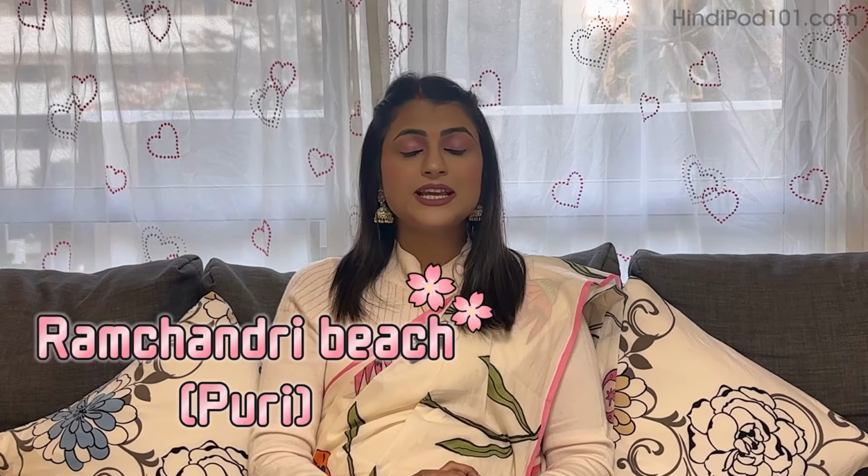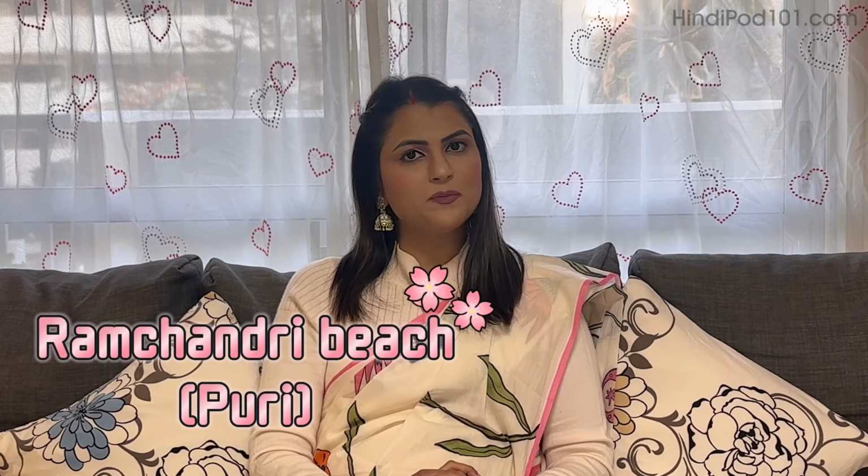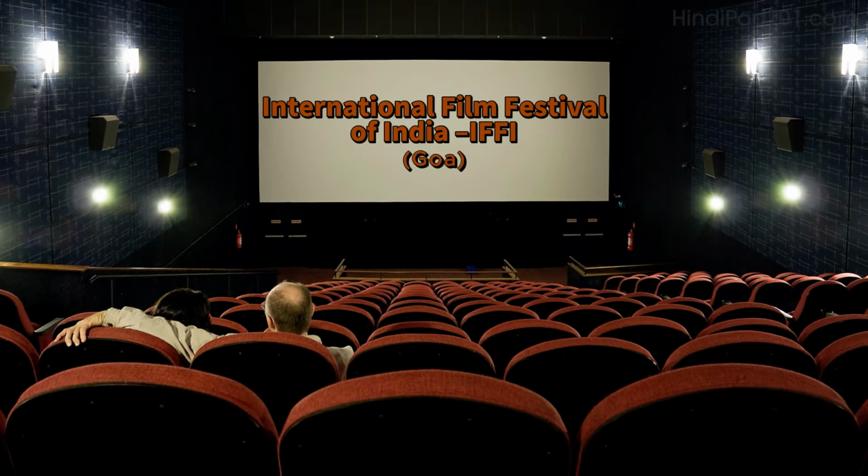There are also workshops and lessons for beginners. By night, all the participants join together for a music and dance festival. This event takes place near Ramachandi Beach in Puri and is a very good spot for photography as well.